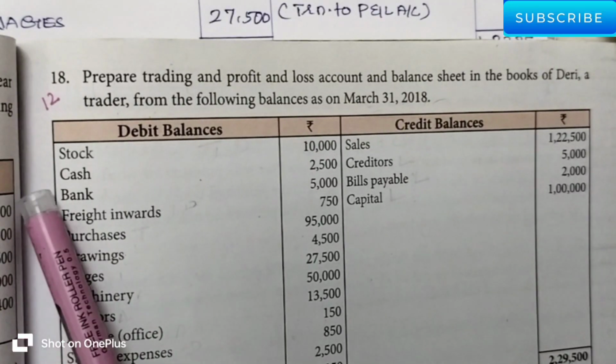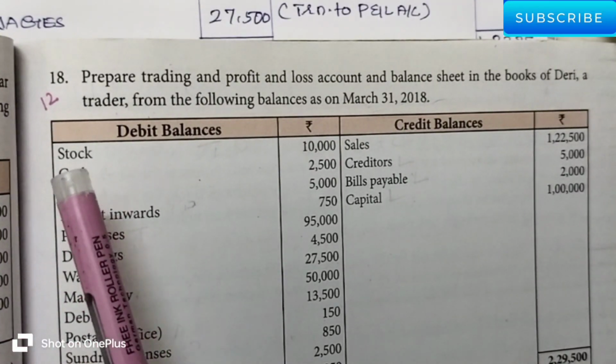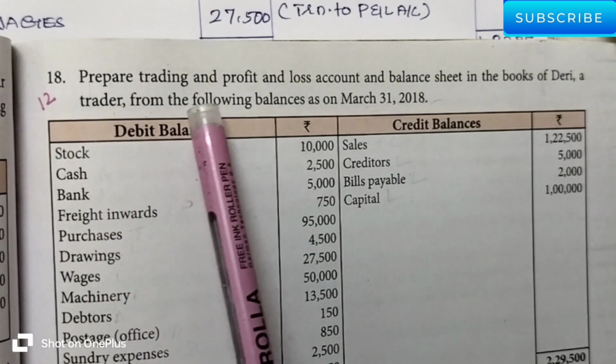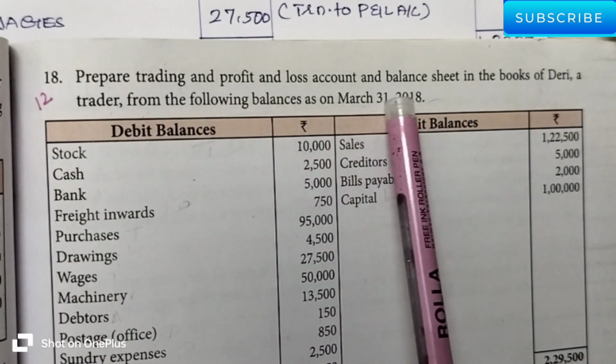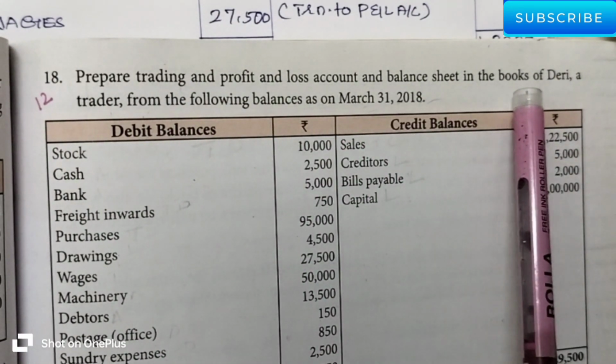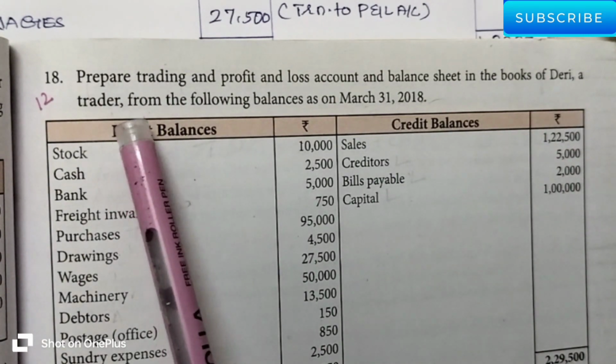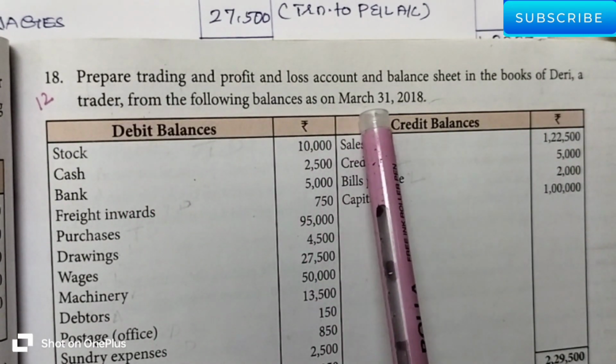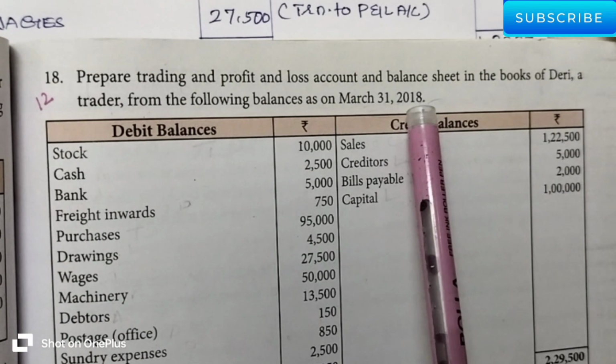Hi viewers, 11th standard accountancy, chapter 12, exercise sum number 12. Prepare trading and profit and loss account and balance sheet in the books of Derry, a trader, from the following balances as on March 31st, 2018.